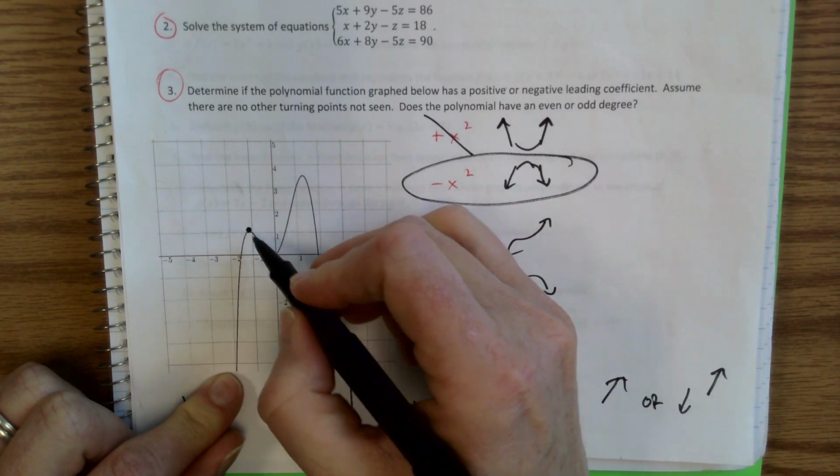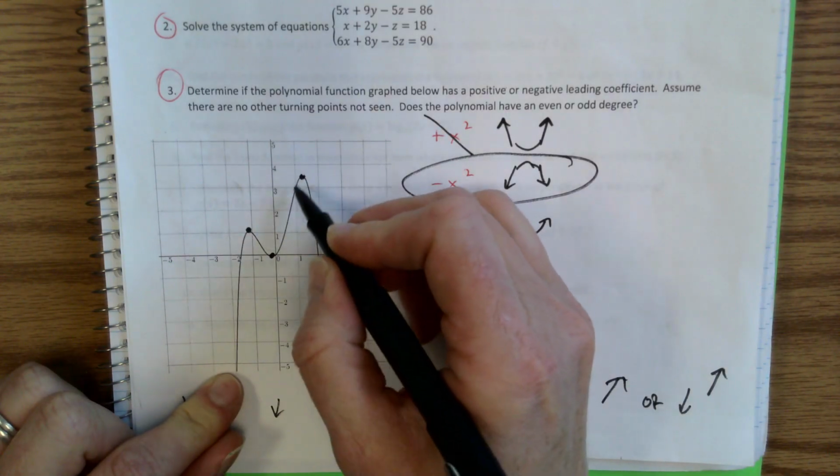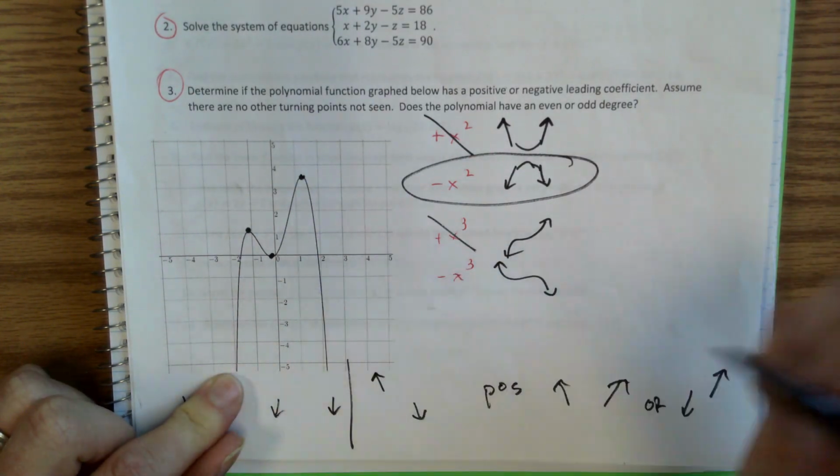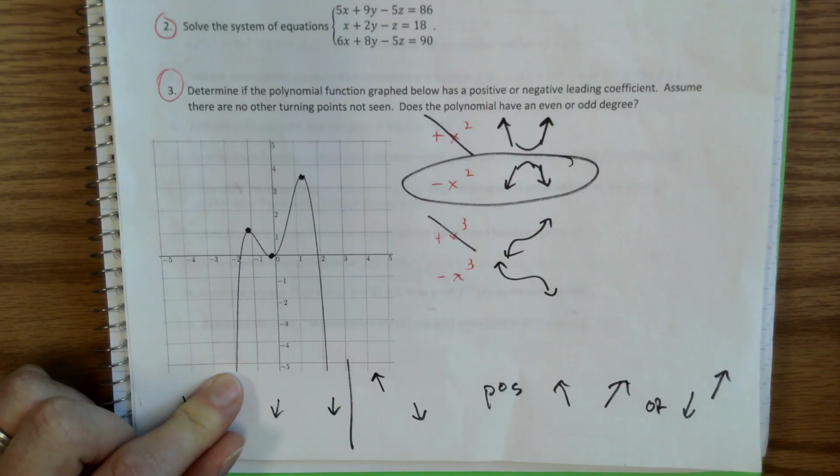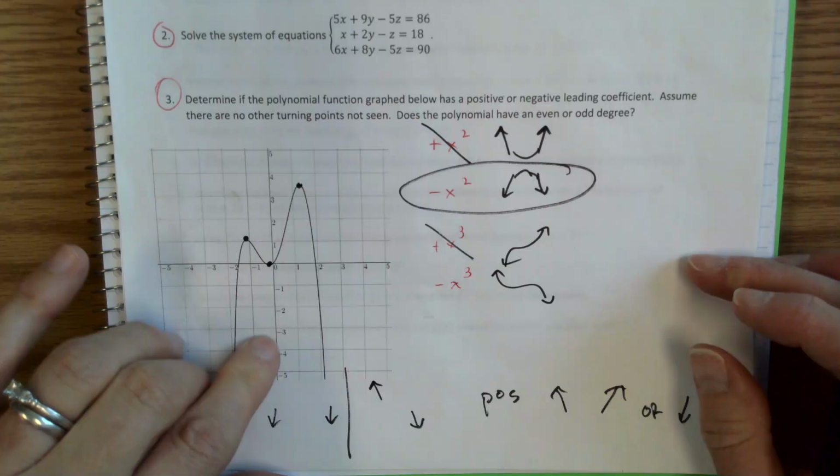You can also count the number of turning points. An odd number of turning points means an even degree. An even number of turning points means an odd degree. That's another way you can remember it. Okay, moving on.